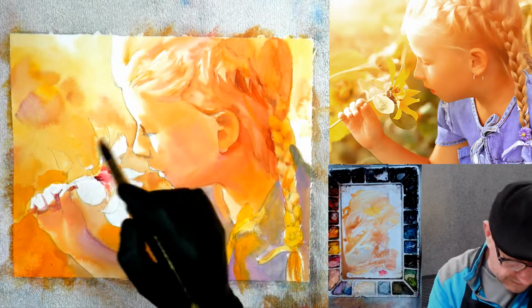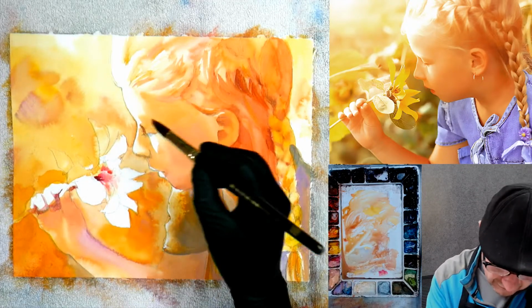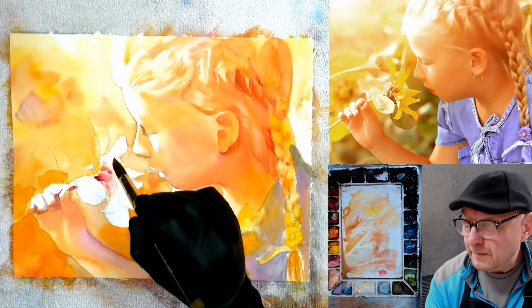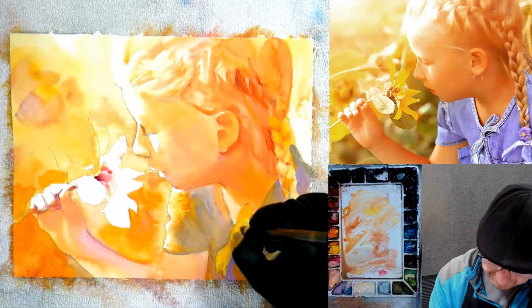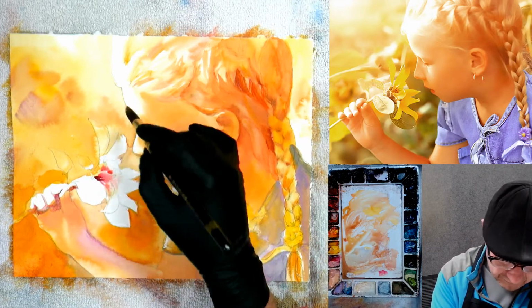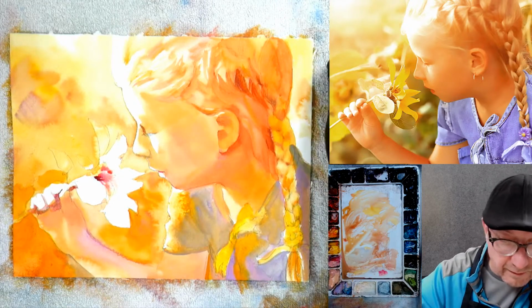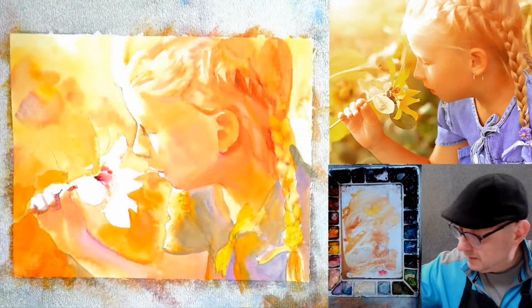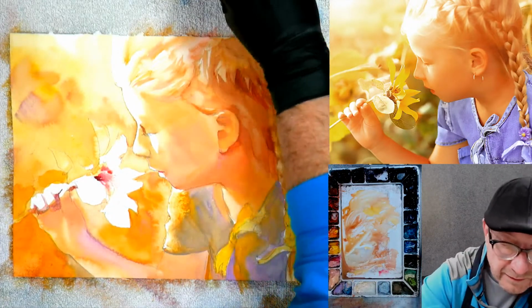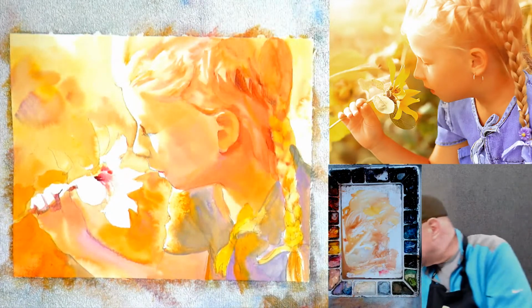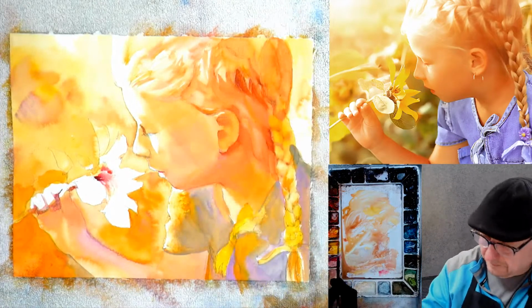And I'm going to start in my center of interest here, so that way I know how far I've got to go with the other parts. Because if I go with these parts and make them too dark, then I have to make these really, really dark. I'm just going to go in here now. A little bit smaller brush, come on. Let's use a smaller round. Where's my smaller round? No, it's not there. I'll use a rigger.